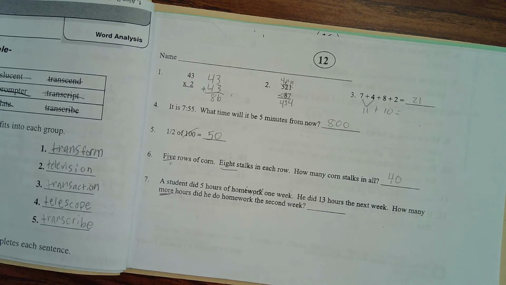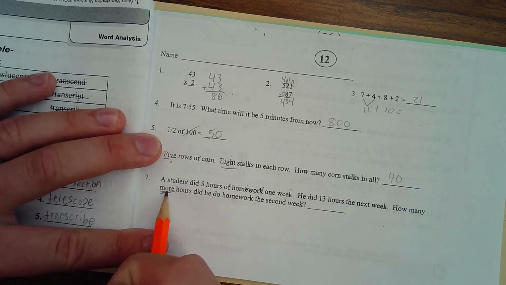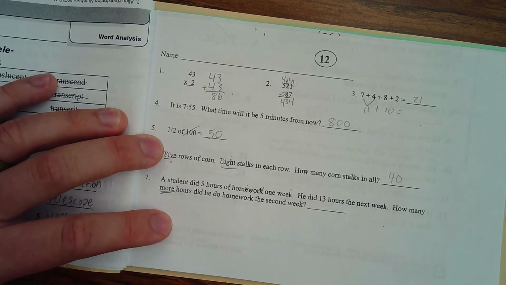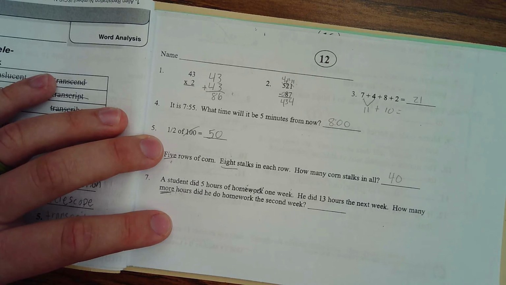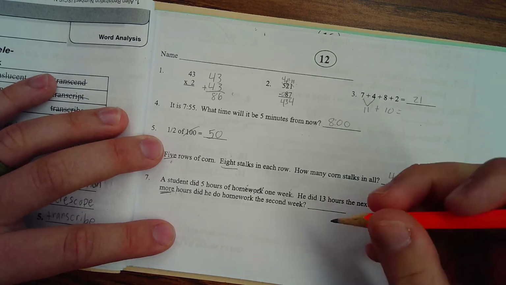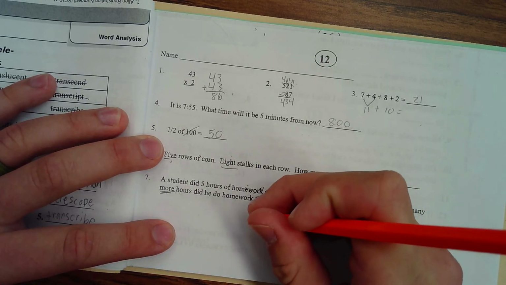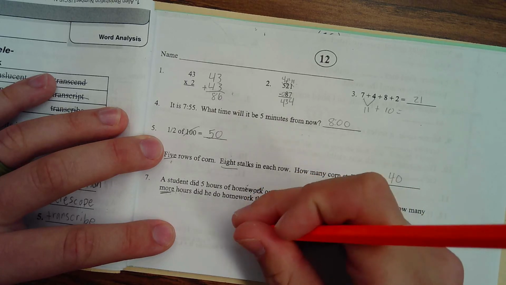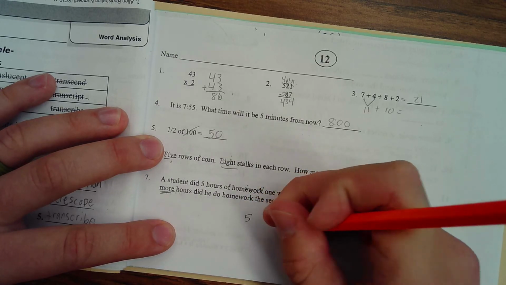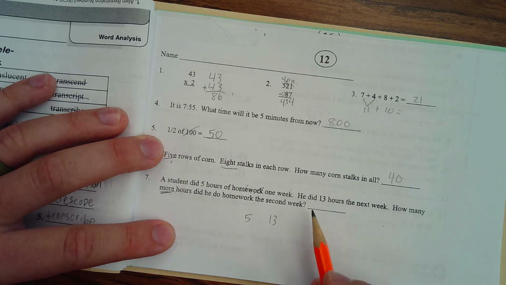Number 7. A student did 5 hours of homework one week. He did 13 hours the next week. How many more hours did he do homework the second week? How many more, that's important to know. Okay, so let's just kind of write this up here. So the first week is 5. The second week is 13. So we know that. How are we going to do this?